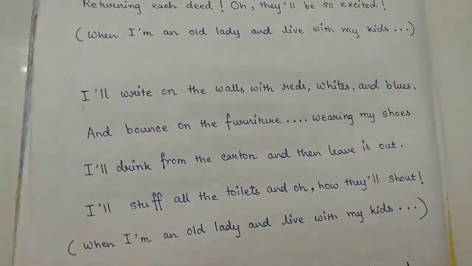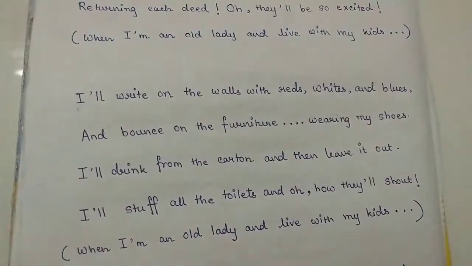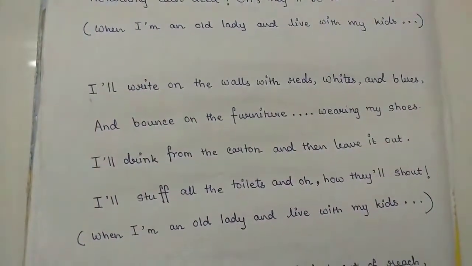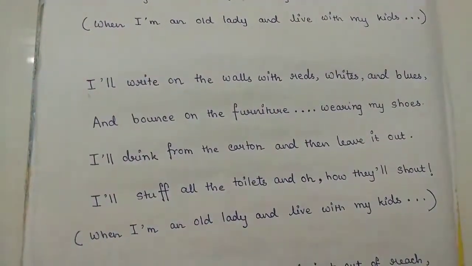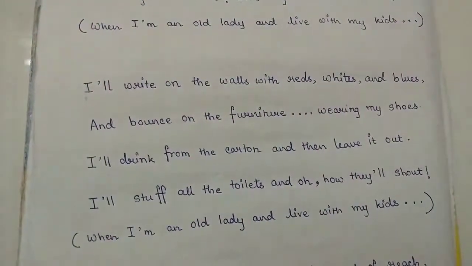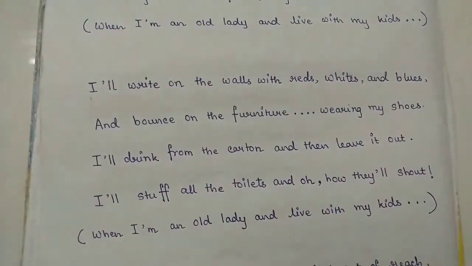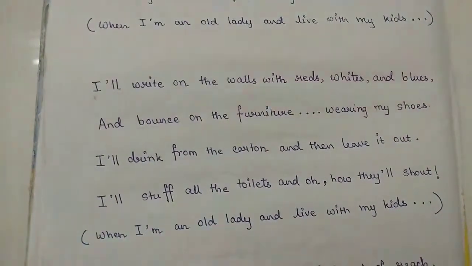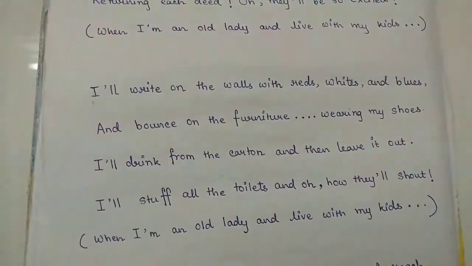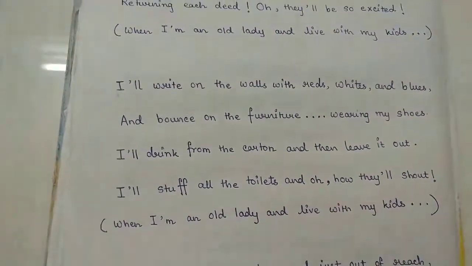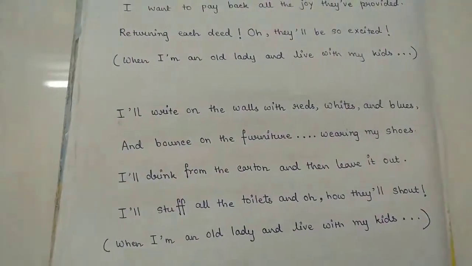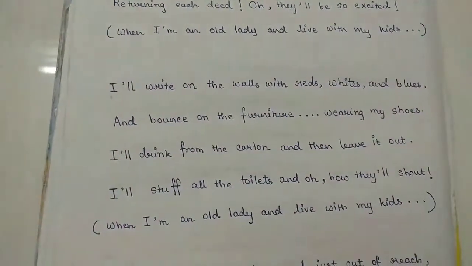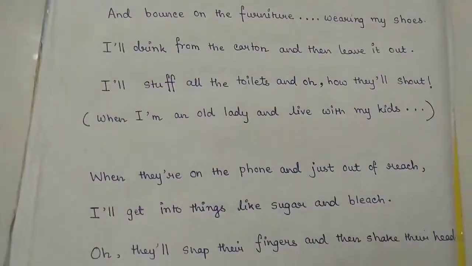Have you seen that movie? What was the name of that movie? Home Alone. Yes, Home Alone. You remember how those thieves clogged the mouths of the sinks? That means it would totally flood the place. So that is something that is not only irritating, but on the other hand, also enjoyable for the children. So when I am an old lady and live with my kids, she will do all this, and she repeats this line towards the end.